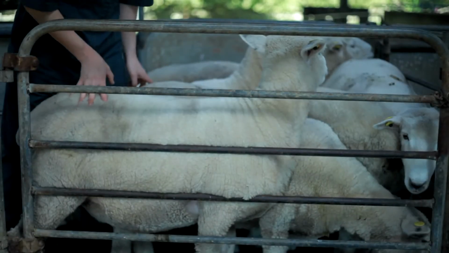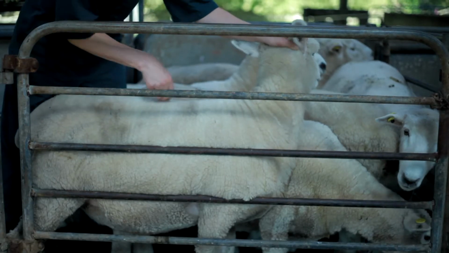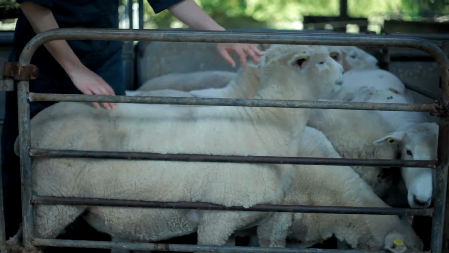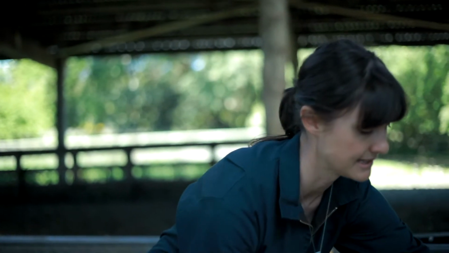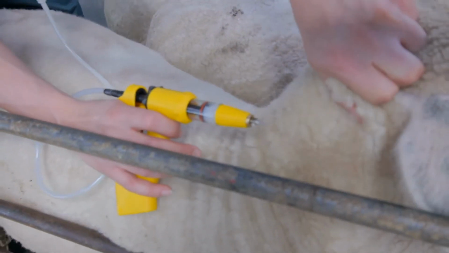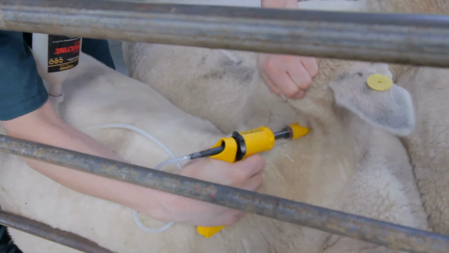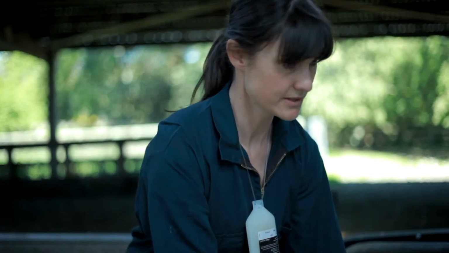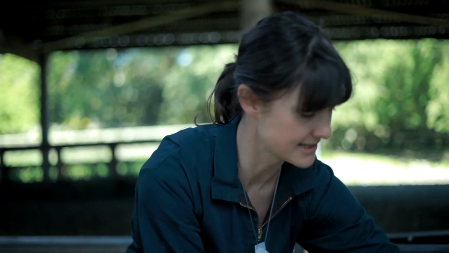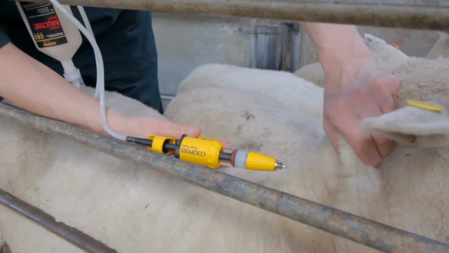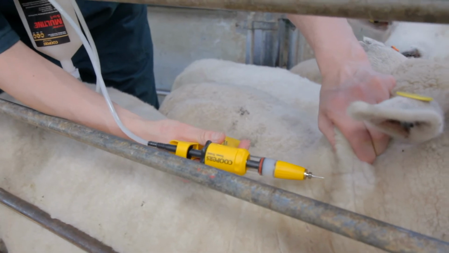The approved vaccination site for sheep and cattle is the anterior or front third of the neck. To administer a sub-Q vaccine, angle the needle at 45 degrees to the skin, so the needle penetrates the skin but not the underlying muscle. To ensure the needle does not penetrate the underlying muscle, use your finger and thumb to form a skin tent. This is the area that you vaccinate into.